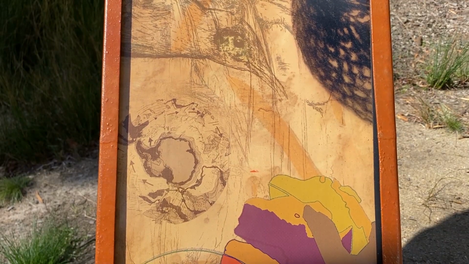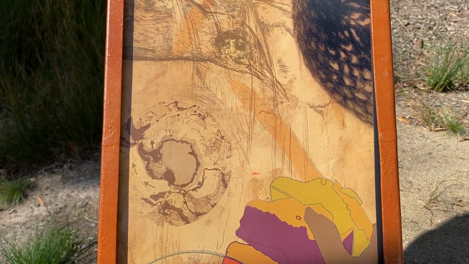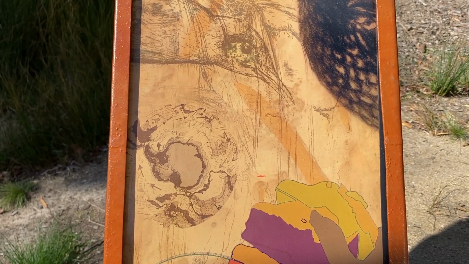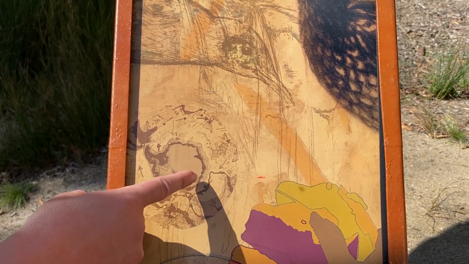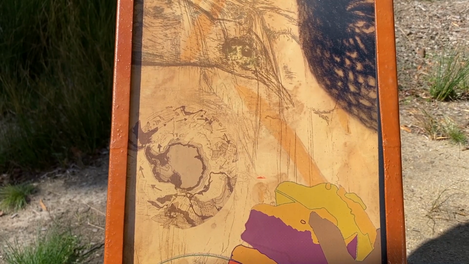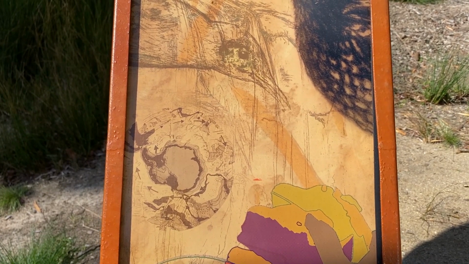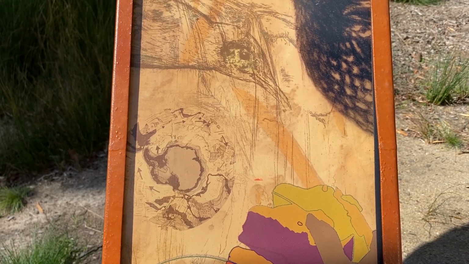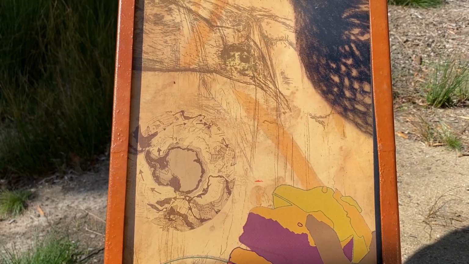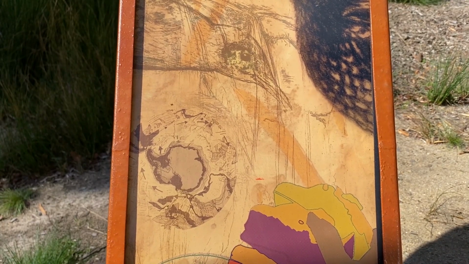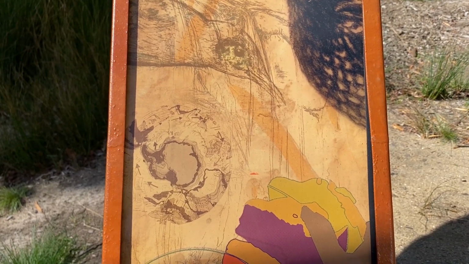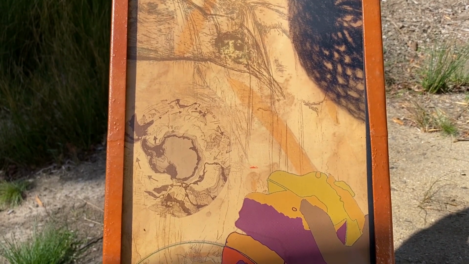Throughout this entire sculpture, you'll find many little details. For example, here we can see Australia breaking away from Antarctica and the formation of the Southern Ocean. Australia was the last of the continents of Gondwana to break away from Antarctica, and I just find that to be an incredible story. Everywhere you look in this sculpture, there's small little details that'll tell you more about the deep time history of Australia and the formation of landscapes and the evolution of species.